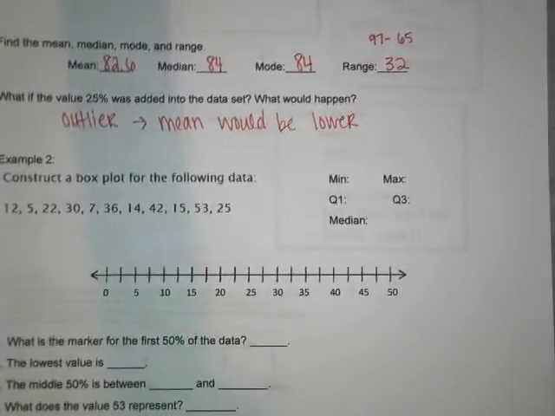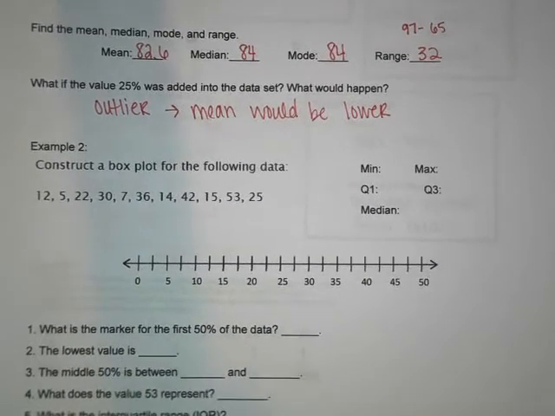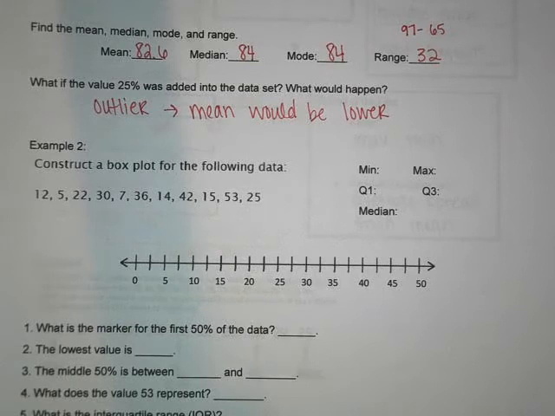All right, so we are going to move to example 2, which says to construct a box plot for the following data. Typically, before Desmos, we would put this in order from least to greatest. We are not doing that. We're going to put these numbers into Desmos, and let's see what we get.